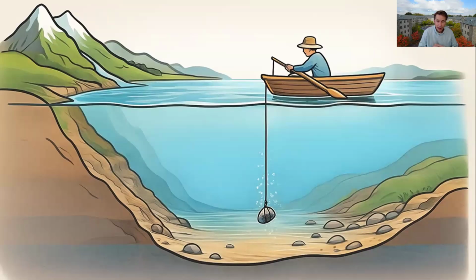So I use this analogy of a lake. I say, imagine you're on a lake and you want to find the deepest spot in the lake, and the deepness of the lake is basically a measure of how well the model performs. And I want to find the spot on the lake, the hyperparameters that will lead to that optimal model performance.